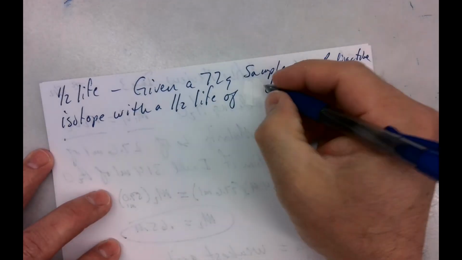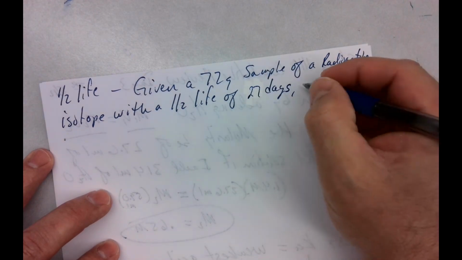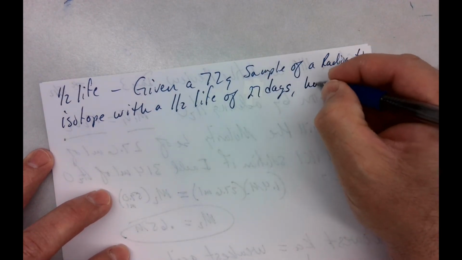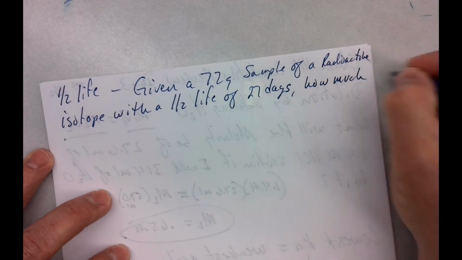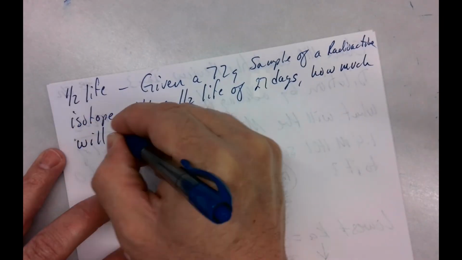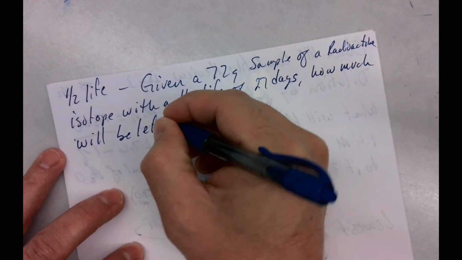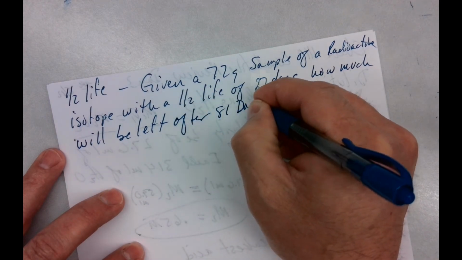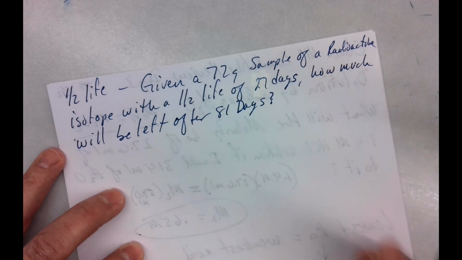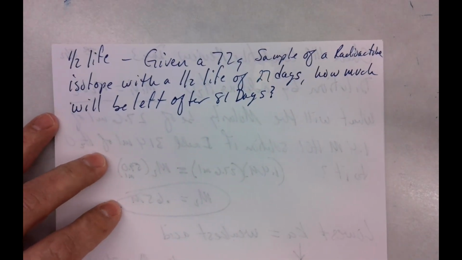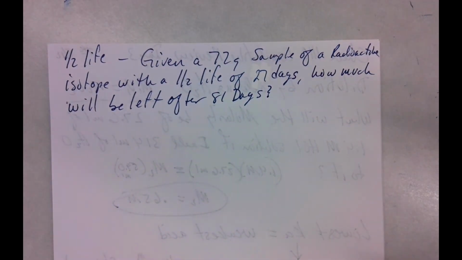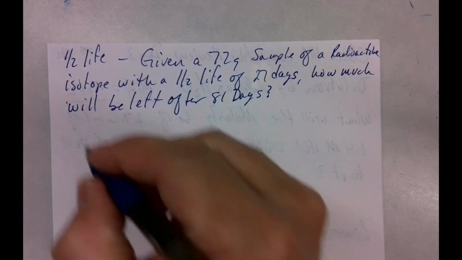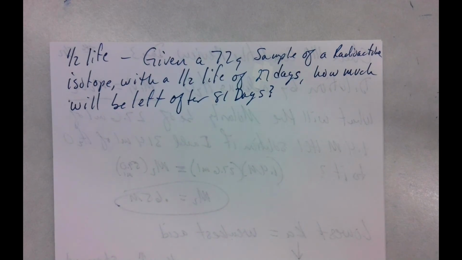Half-life of 27 days. How much will be left after 81 days? Okay. So, given a 72-gram sample of a radioactive isotope with a half-life of 27 days, how much will be left after 81 days?